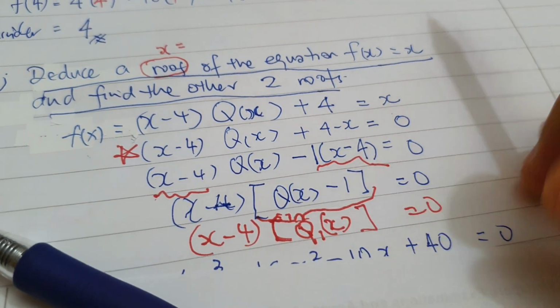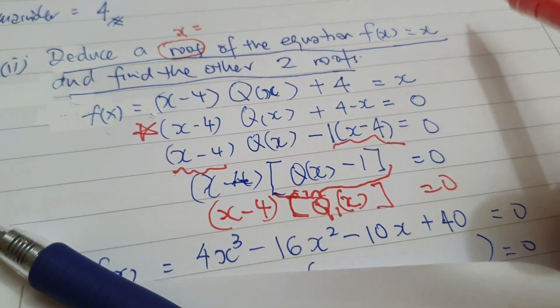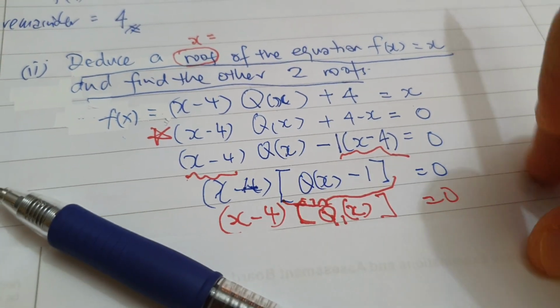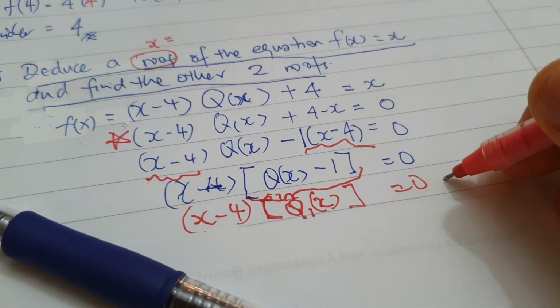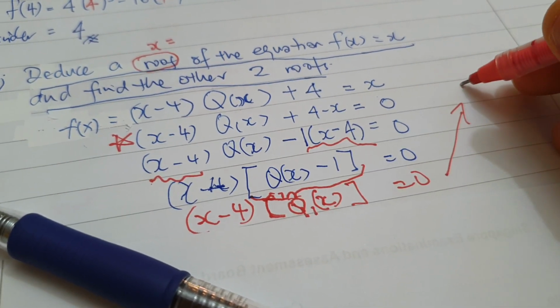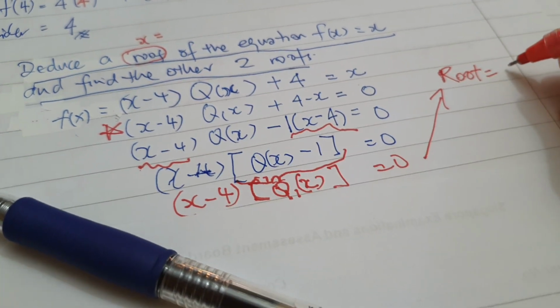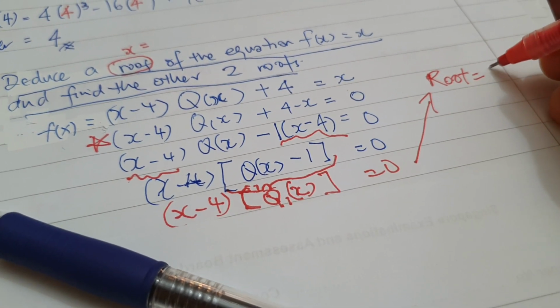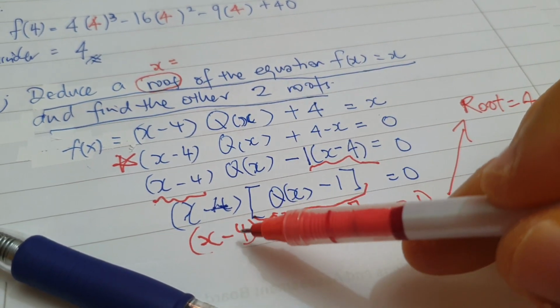Now, what this means is that, sorry, I ran out of space. Because we want to deduce a root, right? So the root is actually the x value, so root is 4. Because when I equate this to 0, it is 4.